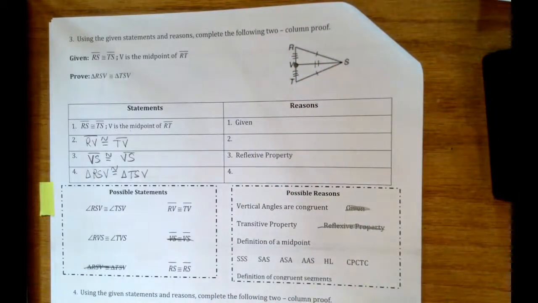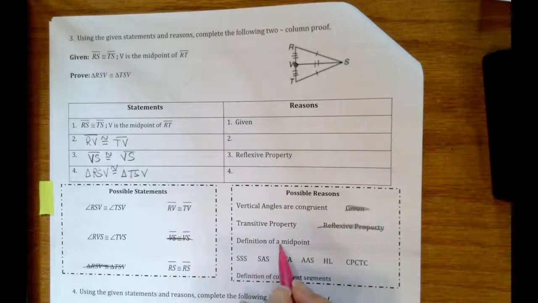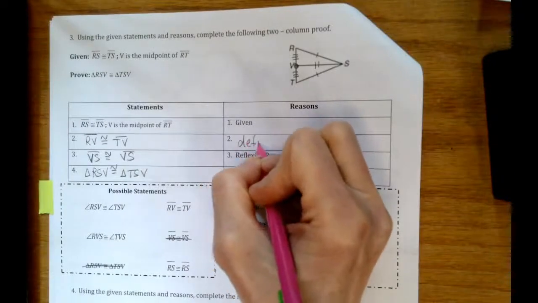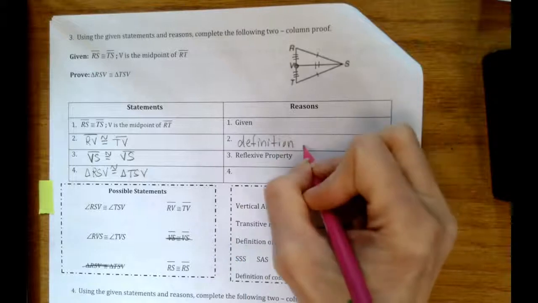And if we mark up that triangle, that's going to help us come up with our reason here at the end. But before we get there, we look over here, and what we see is that we need to use our reason of definition of a midpoint.